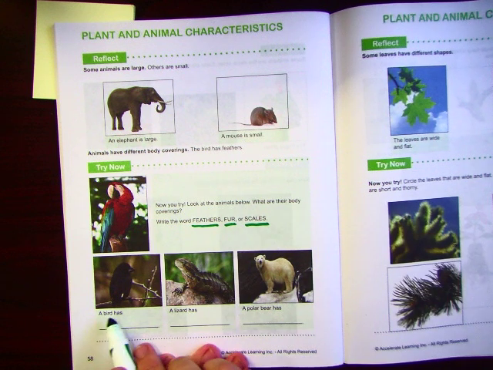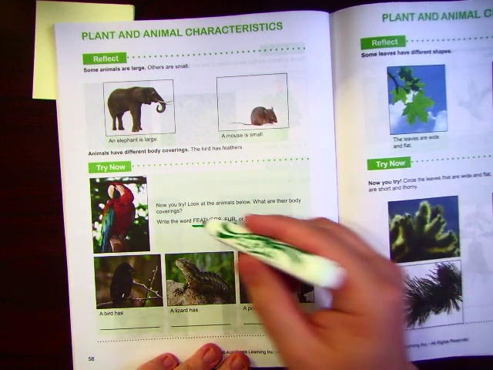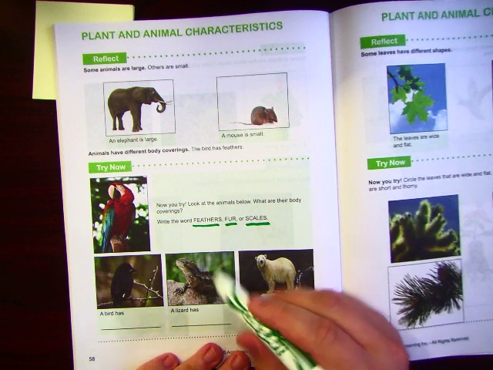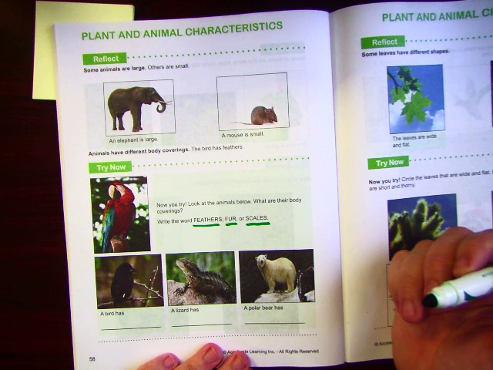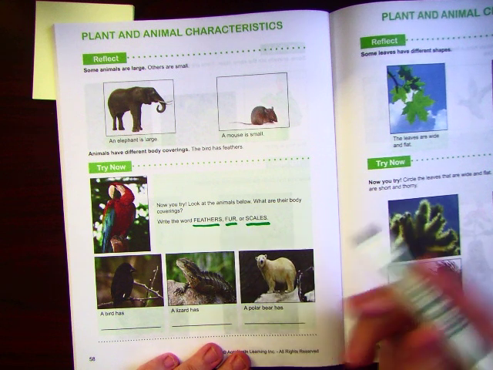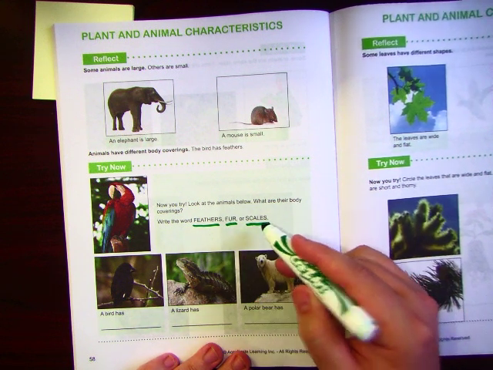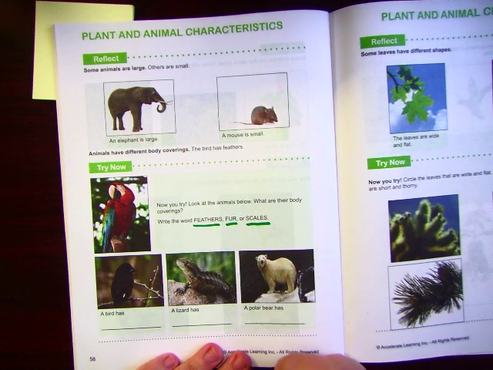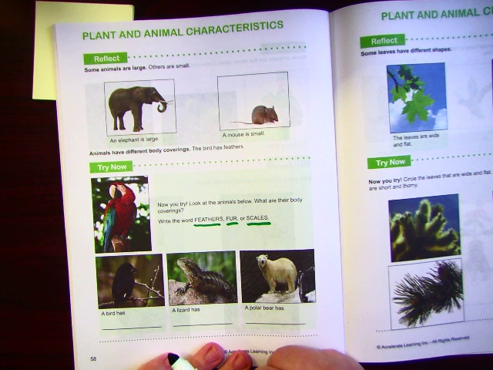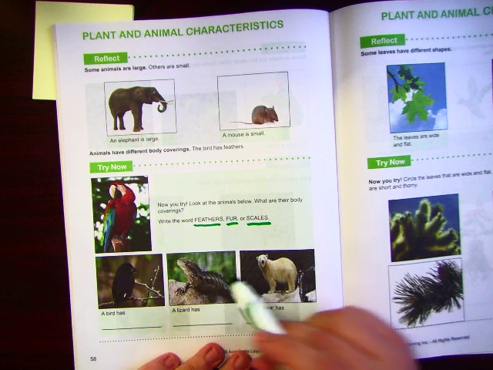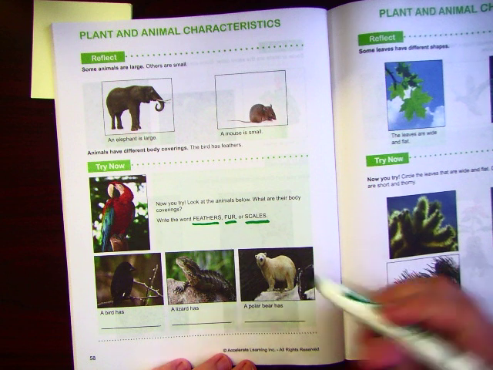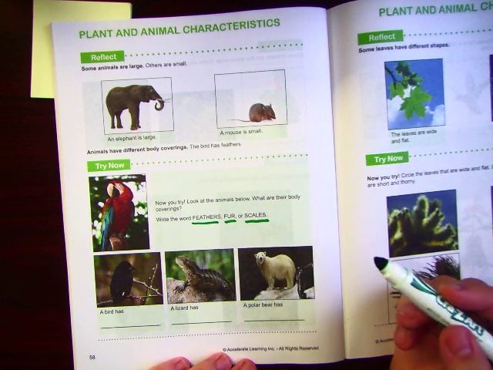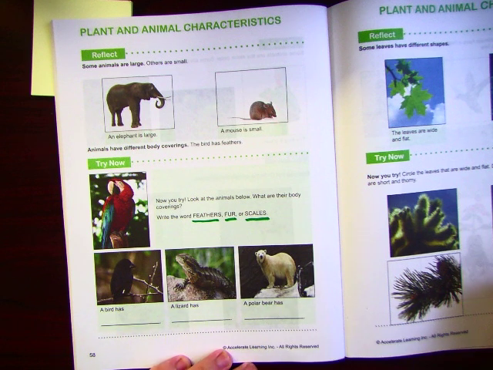So let's learn. A bird has what? Feathers, fur, or scales? A lizard has feathers, fur, or scales? A polar bear has feathers, fur, or scales? Put the correct word under the picture. A bird, a lizard, and a polar bear. Which one has feathers? Which one has fur? Which one has scales? Write the words on the line below.